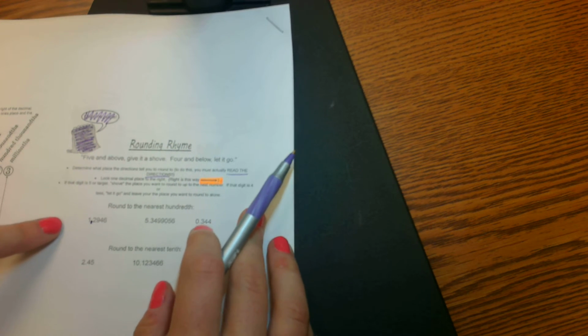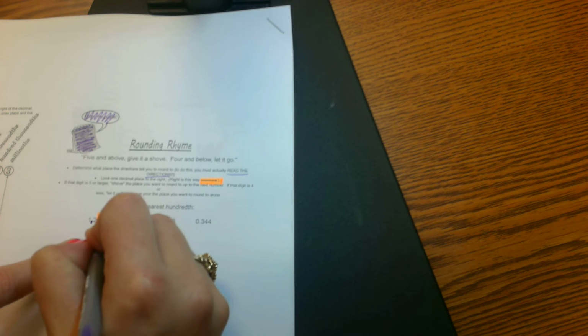So the digit in the hundredths place is the 9. So we're rounding to the hundredths place. Okay? We look 1 place to the right and it's a 4. 4 meant let it go, leave it alone. So we're not going to change that 9, it's just going to stay 9.